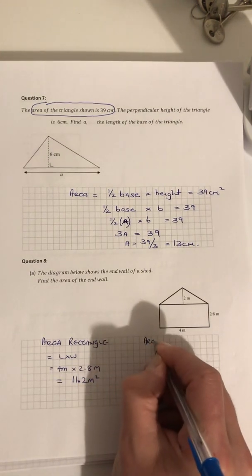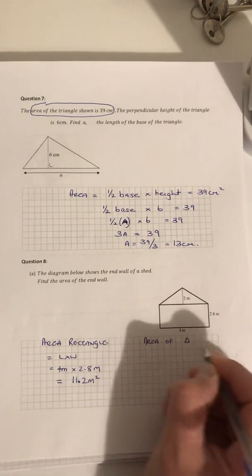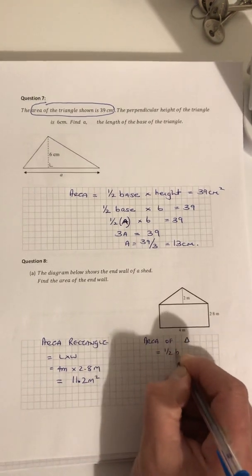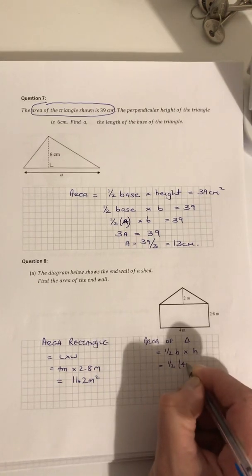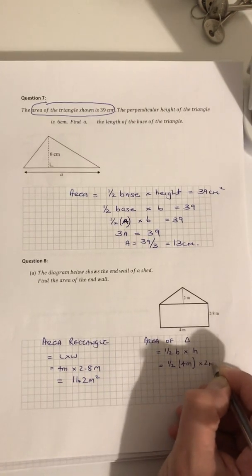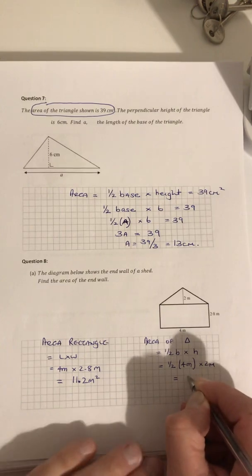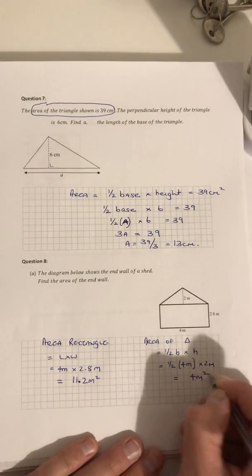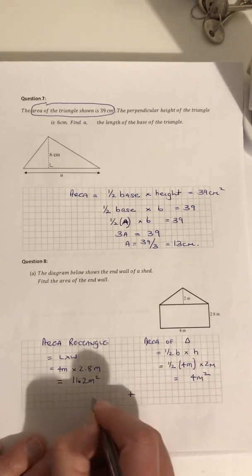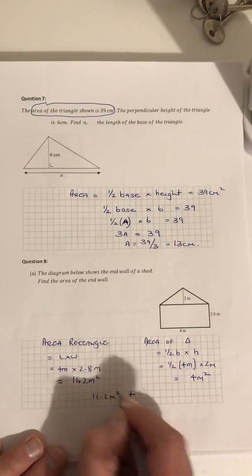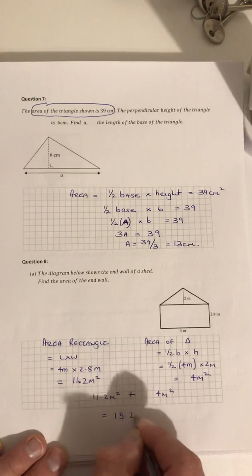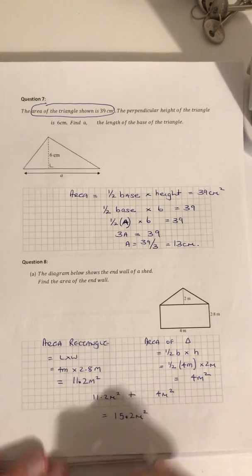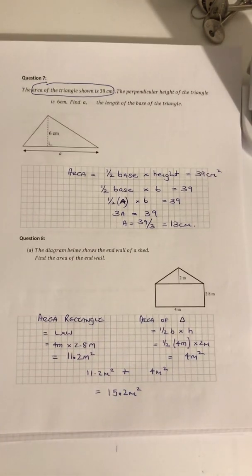And the area of the triangle is a half the base by the height, which is a half of 4 multiplied by 2, which is 4 meters squared. So 11.2 meters squared plus 4 meters squared is 15.2 meters squared for the total area.